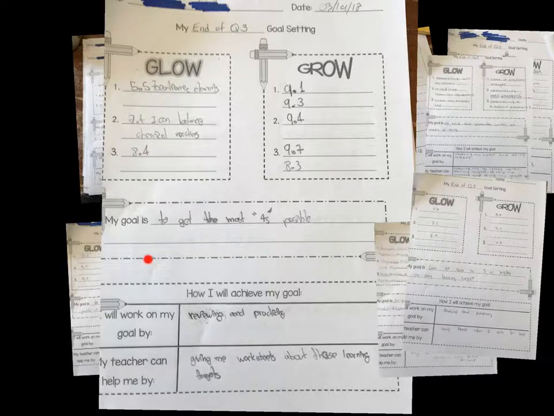So I think while I asked them to reflect, and they certainly did reflect, and I did not give them much time to do this, I could teach my students how to be more explicit in setting SMART goals and coming up with actual plans to achieve those SMART goals.